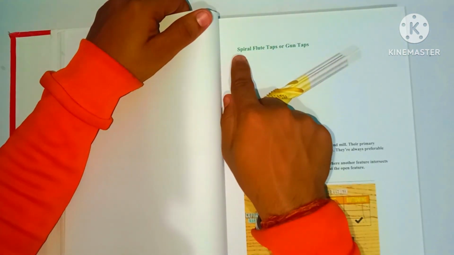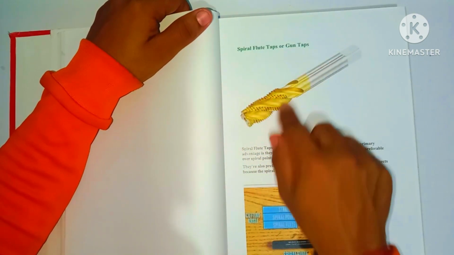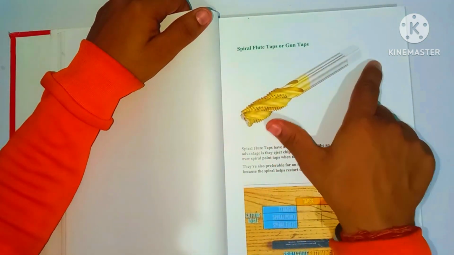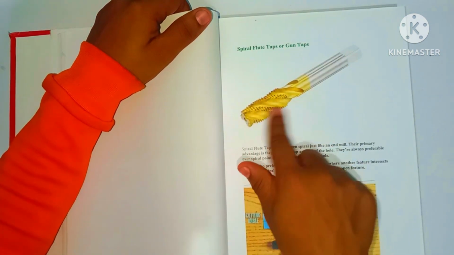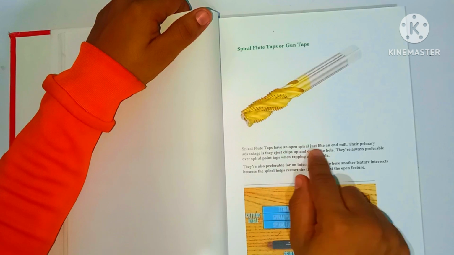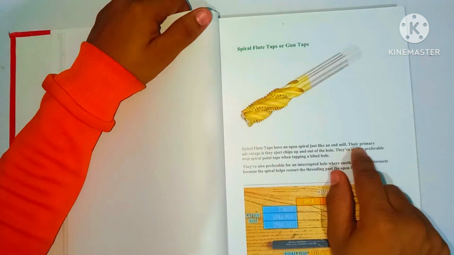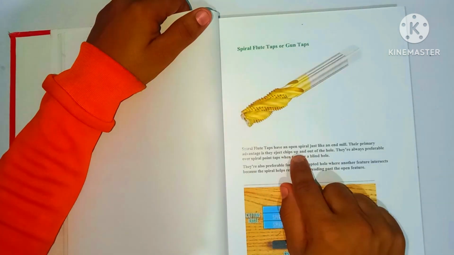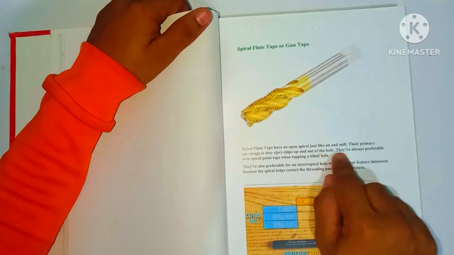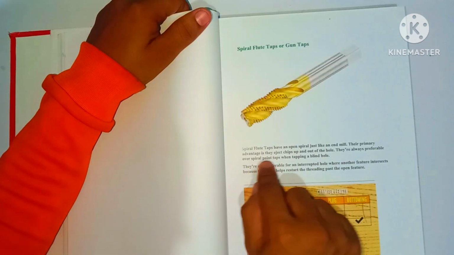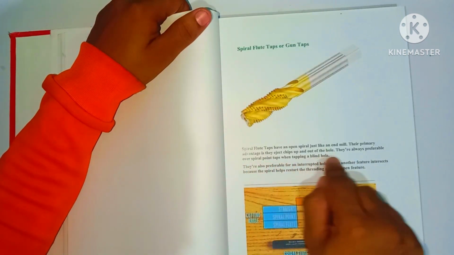Spiral flute taps, or gun taps. This is a tap design. This is a picture of a tap. Spiral flute taps have an open spiral, just like end mills. The primary advantage is that they eject chips up and out of the hole. They are always preferable over the spiral point tap when tapping blind holes.